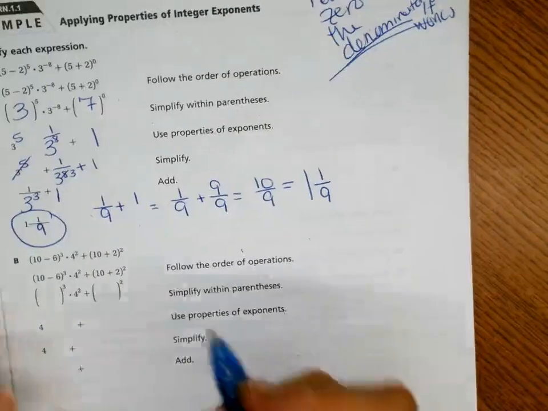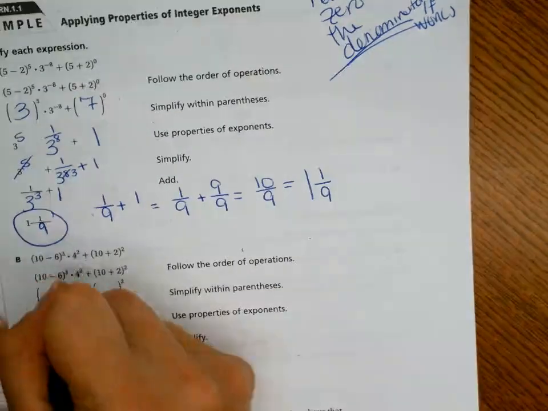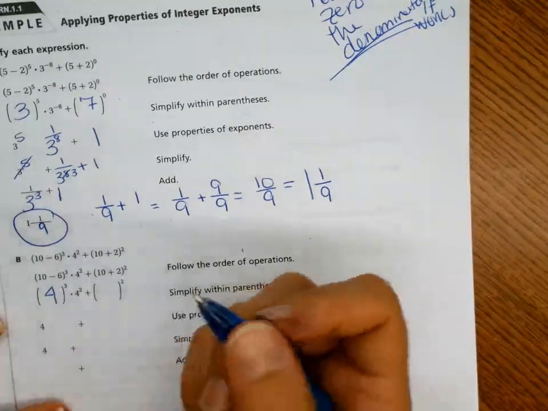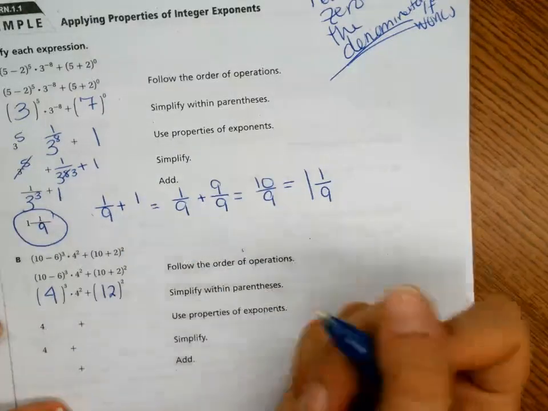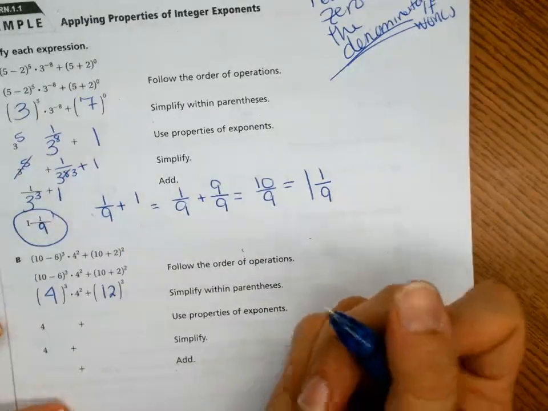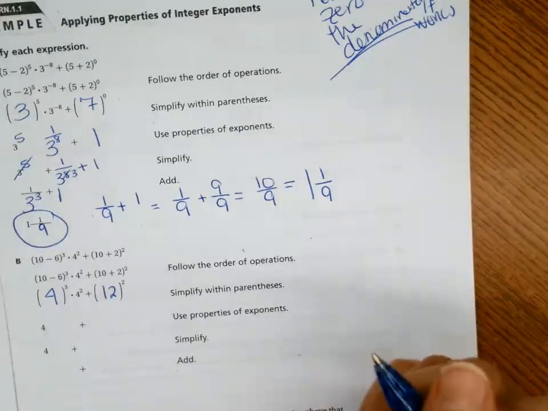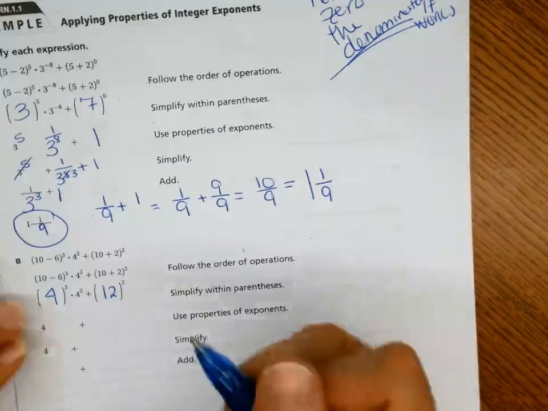All right, so on this next one, 10 minus 6. Don't pack up until I tell you to do so. I have 2 minutes. 10 minus 6 is 4. 10 plus 2 is 12. 4 to the 3rd is 4 times 4 times 4. I said to stop packing up. Thank you. 4 times 4 times 4.